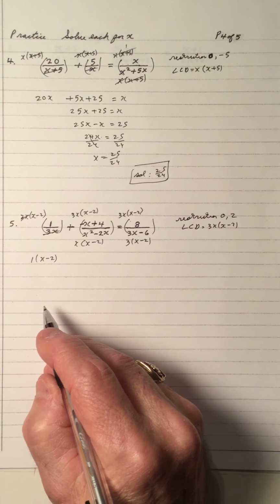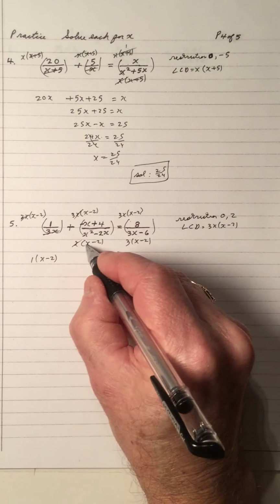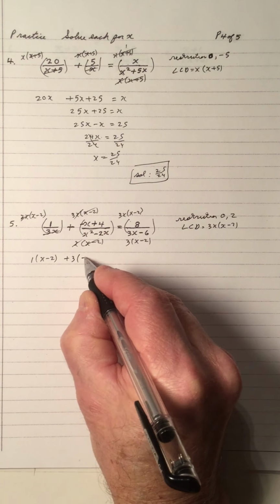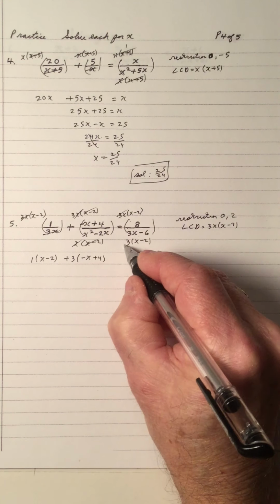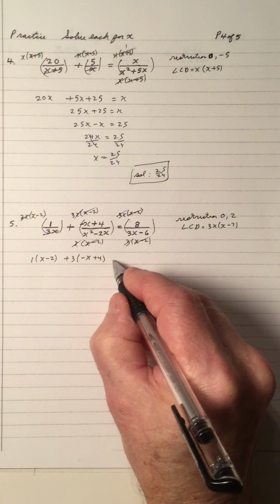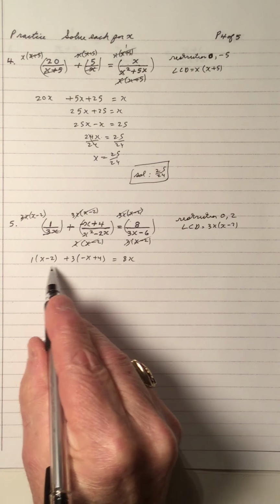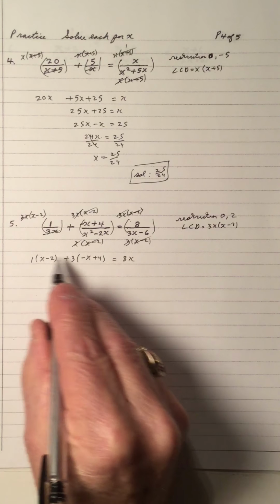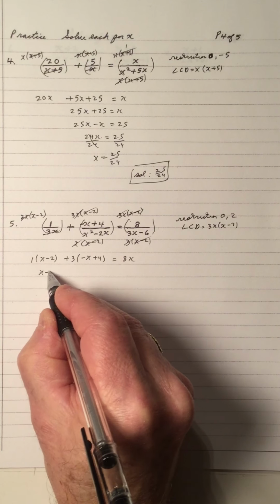Add on the opposite. So the x cancels, the x minus 2 cancels, so I get 3 times negative x plus 4. 3 cancels, x minus 2 cancels, so I get 8 times x is 8x. Now the reason I didn't multiply this out, which I could have, because I just wanted to show you, I could have multiplied 1 by x minus 2 and got that.